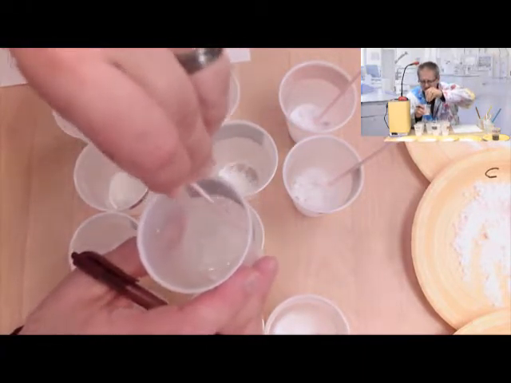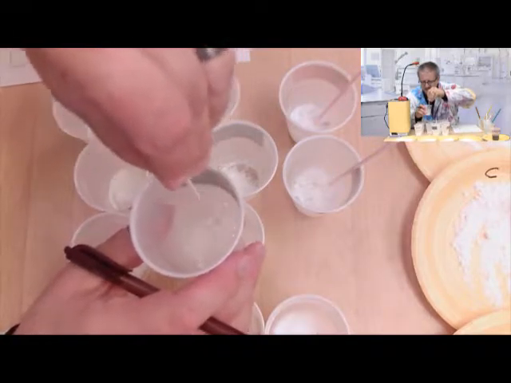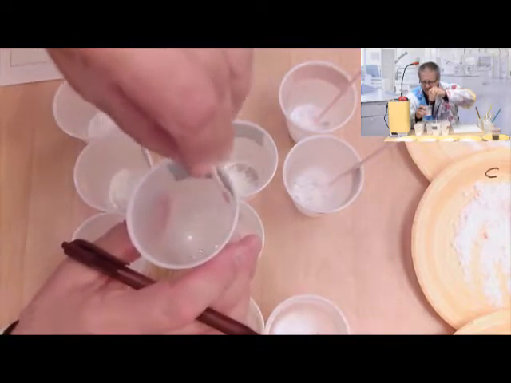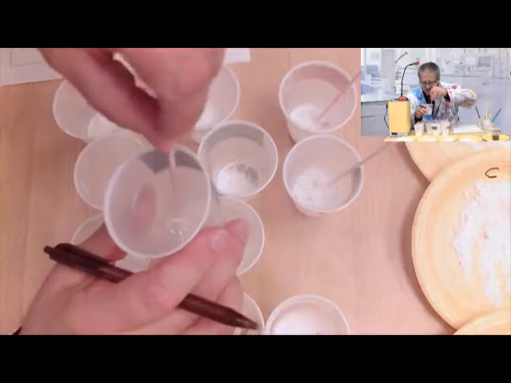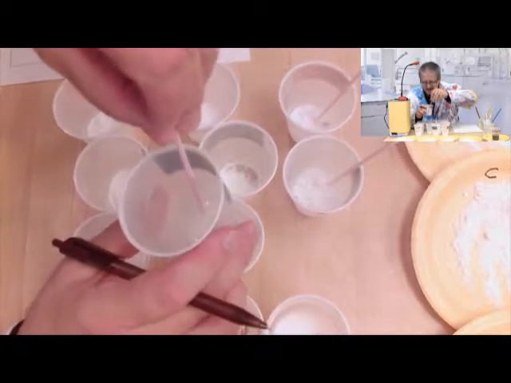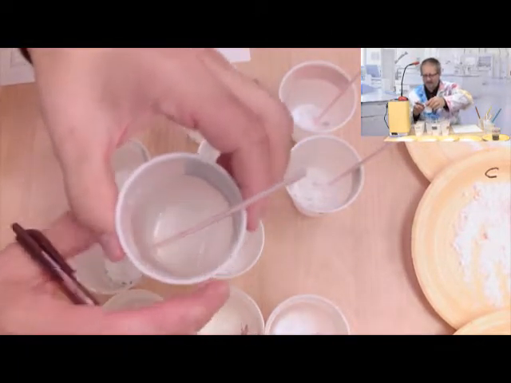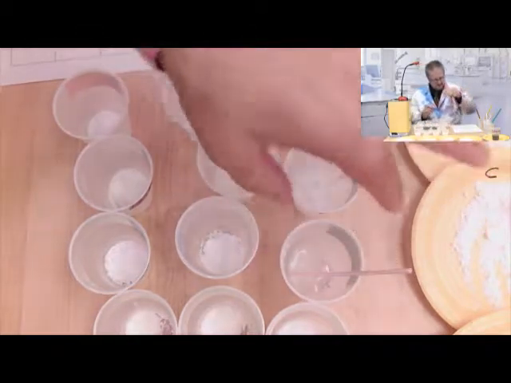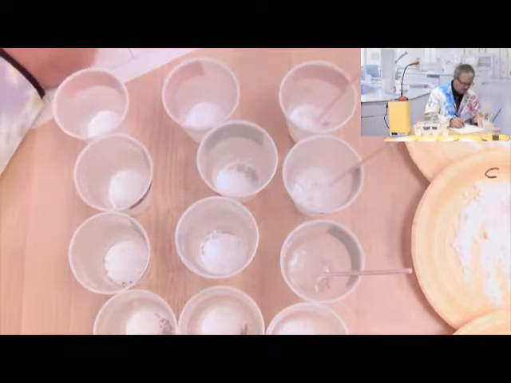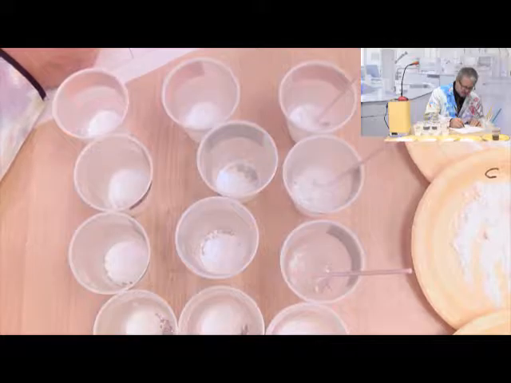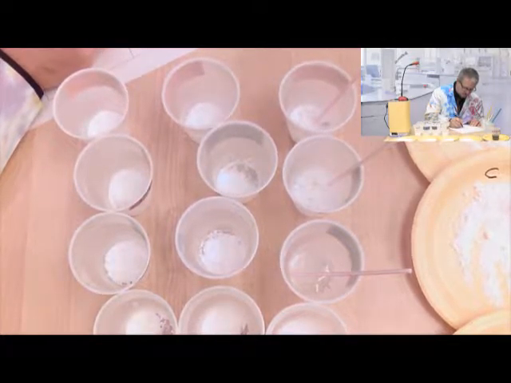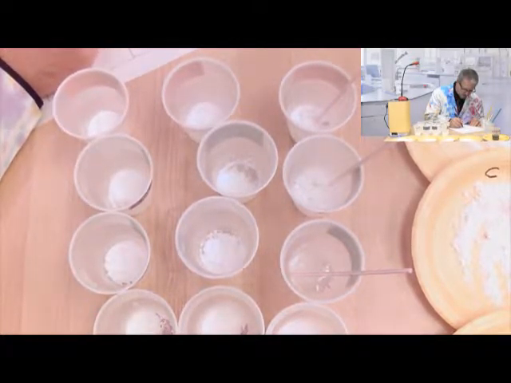Seems like the powder is disintegrating or dissolving. There's hardly any powder left in there. So powder dissolved. Water became syrupy.